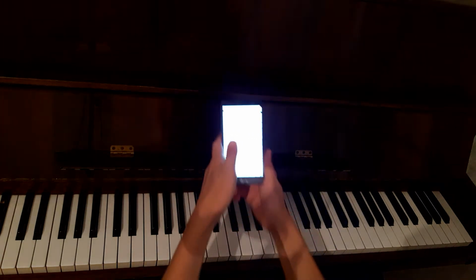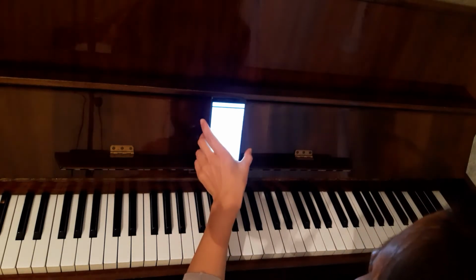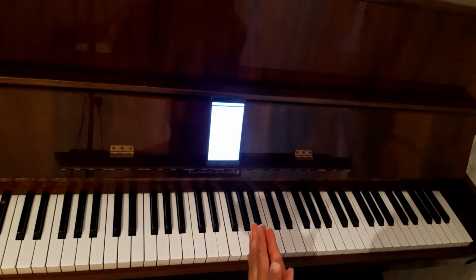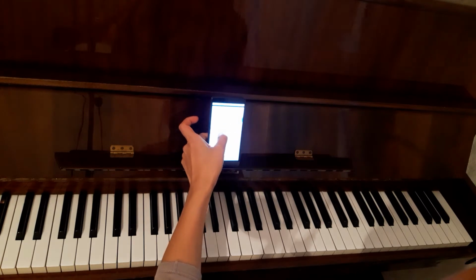That means, let's clap it from the beginning. 1, 2, 3. Second bar, 1, 2, 3. Fourth bar, 1, 2, 3. Fifth bar, 1, 2, 3. And eighth bar, 1, 2, 3. And let's see what goes further.